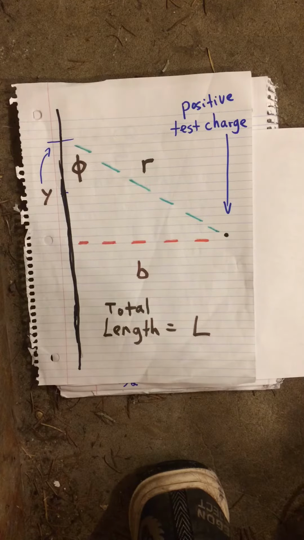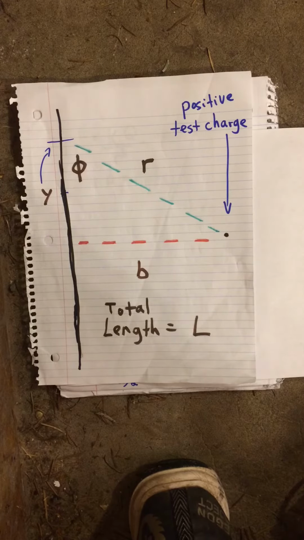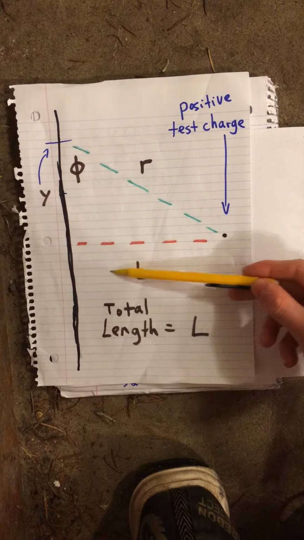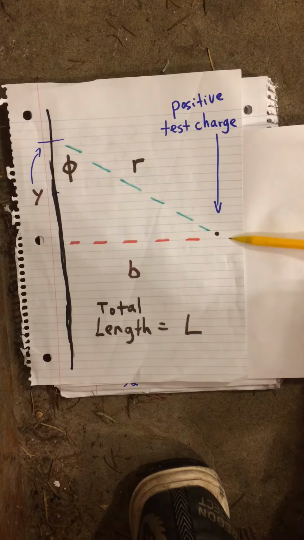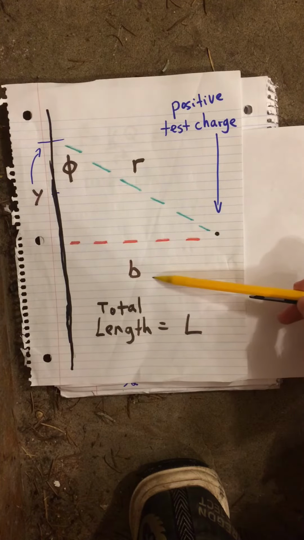Hello and welcome to a physics tutorial. Today we are going to investigate the electric field at a distance from a line of charges. So as you can see here, here's my line of charges, and then here's the test charge where we are measuring the electric field, at a distance b from the line of charges.